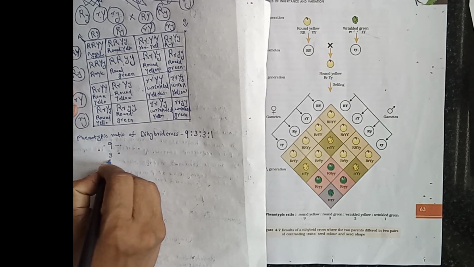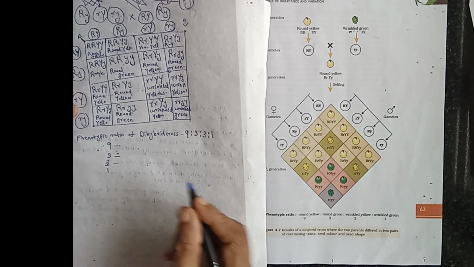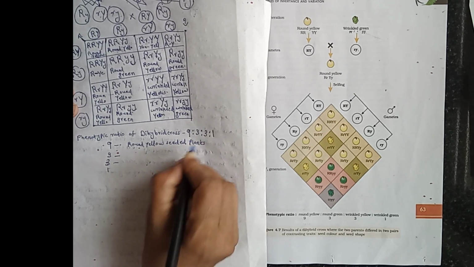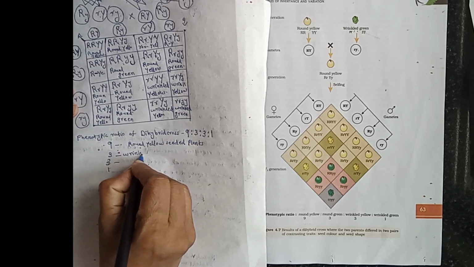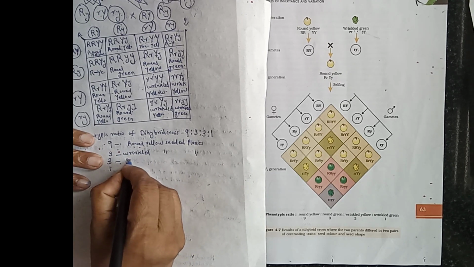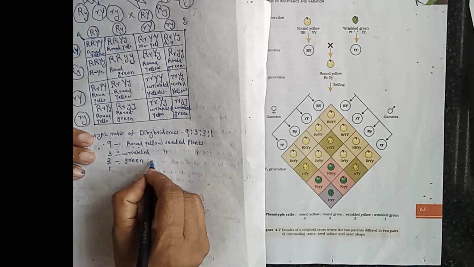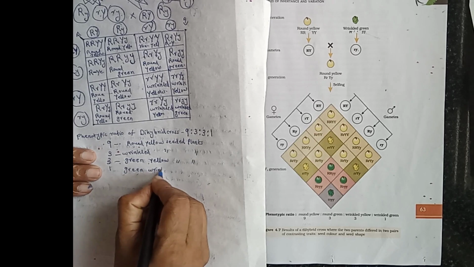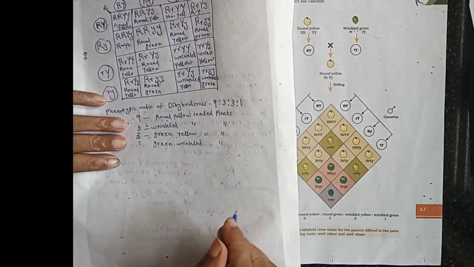9 dominating character round yellow seeded plants, 3 wrinkled yellow seeded plants, then 3 round green seeded plants and 1 wrinkled green seeded plant. This is the phenotypic ratio.